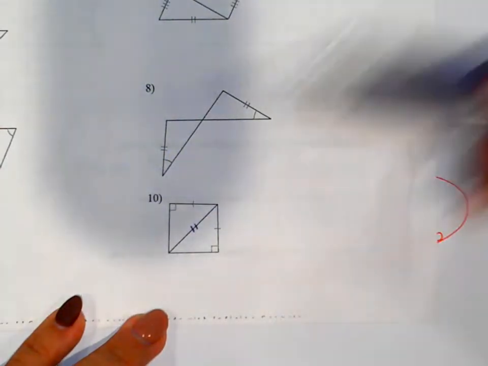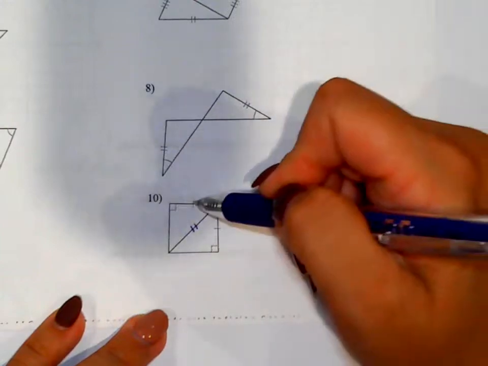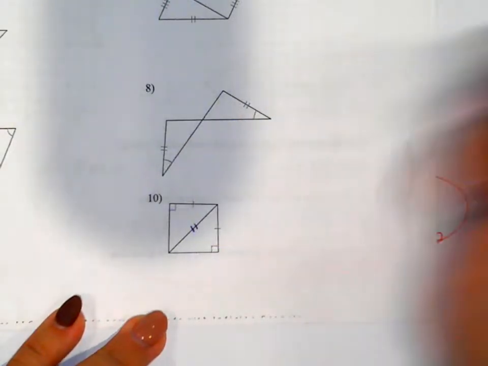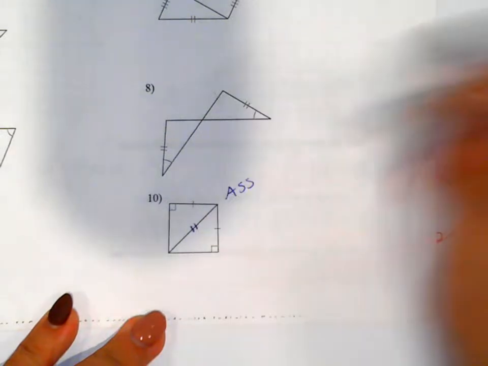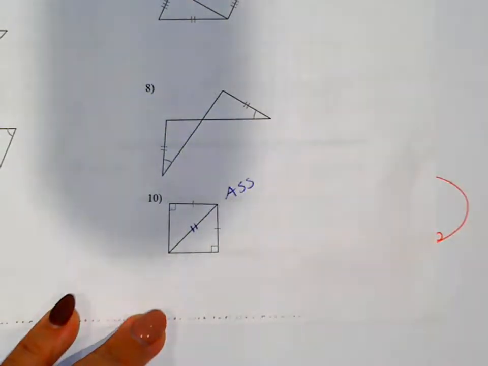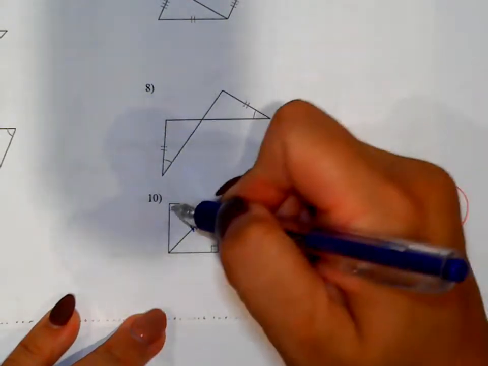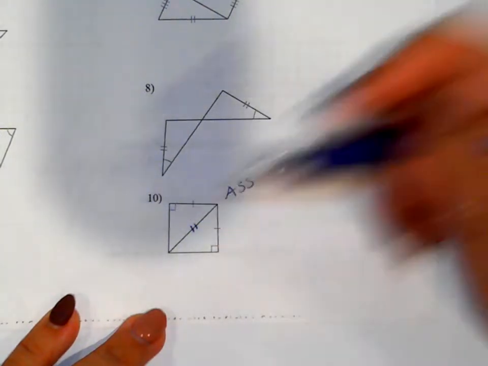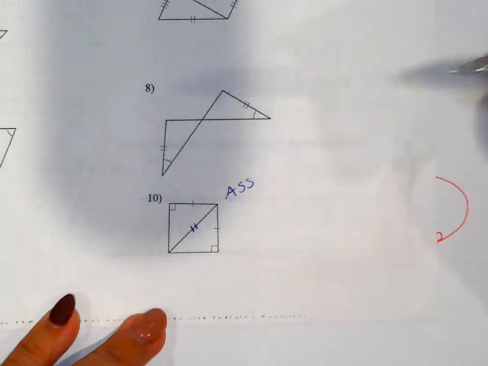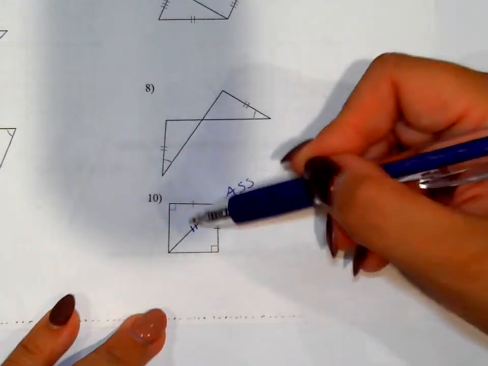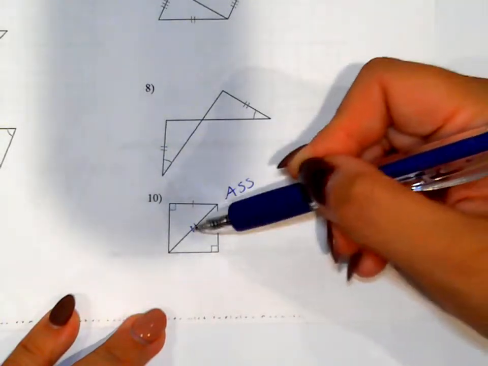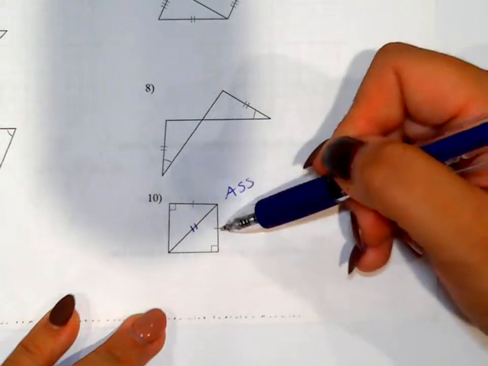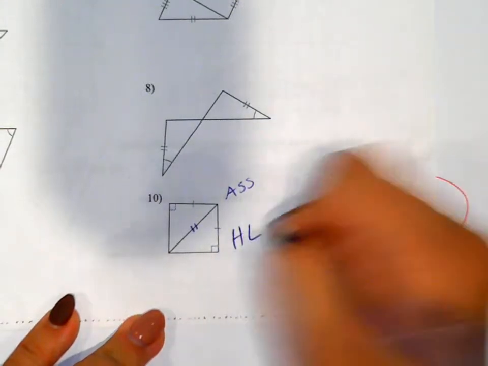But what you cannot have is angle side side. And yes, I'm going to write it out. You can't have angle side side. Nobody wants to be that. So anytime you have a right triangle, make sure you check to see if it can be hypotenuse leg. In this case, it can be because my hypotenuse is congruent and I have a congruent leg. So this guy right here is HL.